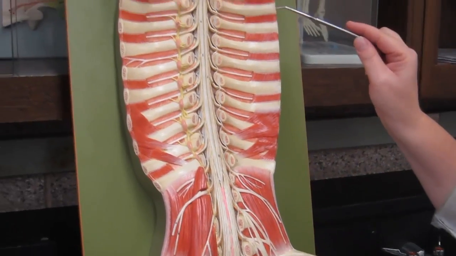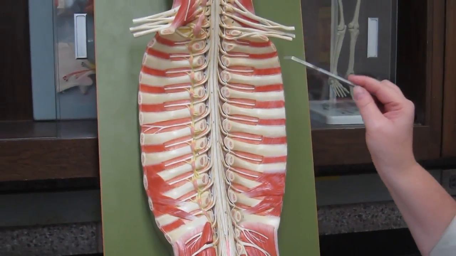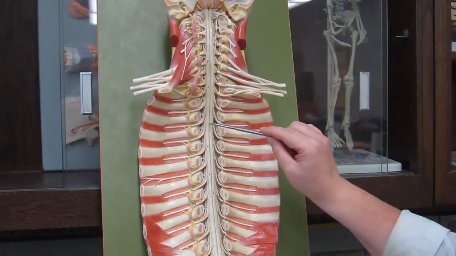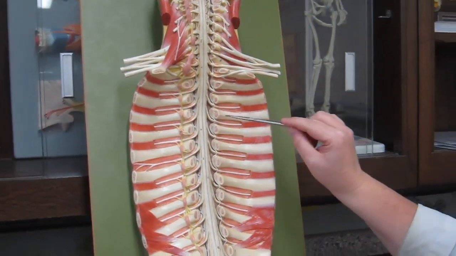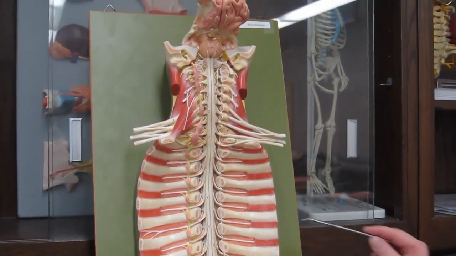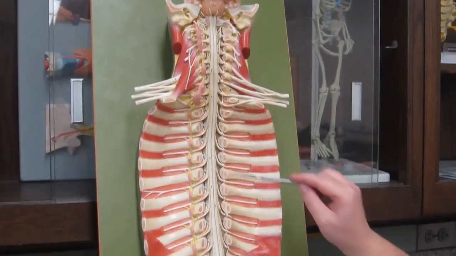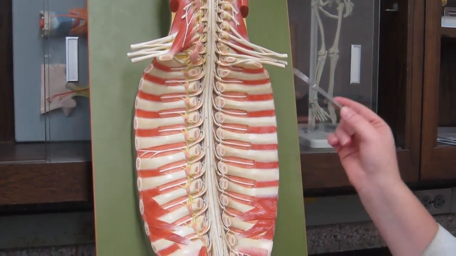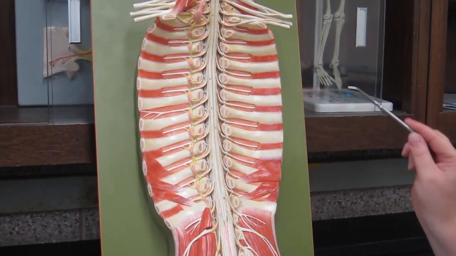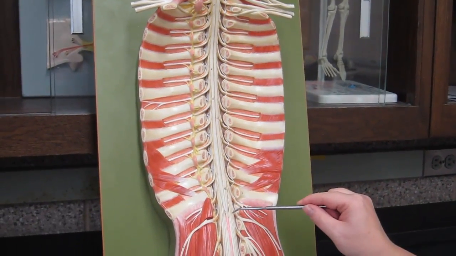If we had two sets of arms, guess what? We'd have another enlargement, because we'd have to have lots of neurons with lots of axons supporting all of the muscles and structures that are in that extra set of limbs. Okay, and hey, who knows, maybe we'll evolve that someday. Okay, all right, now let's go inferiorly.